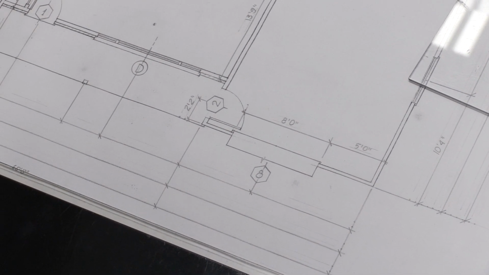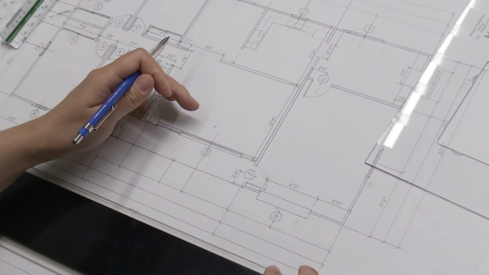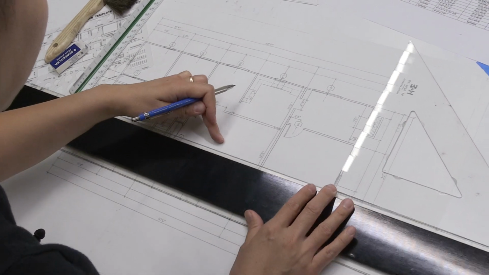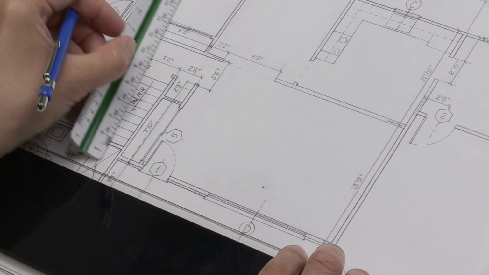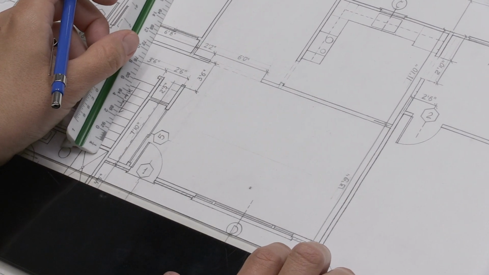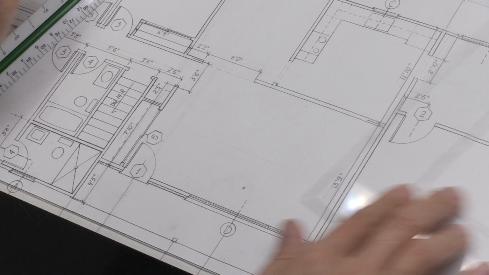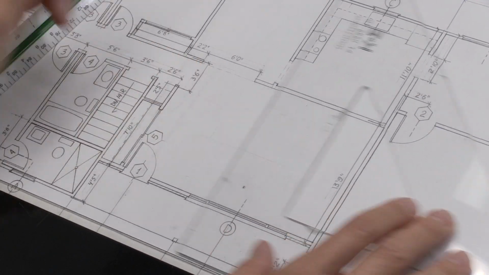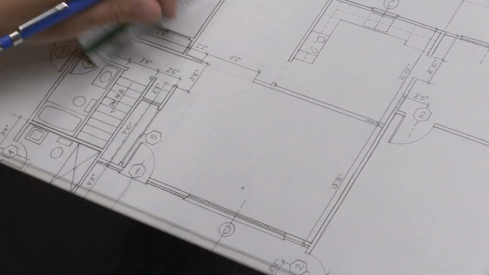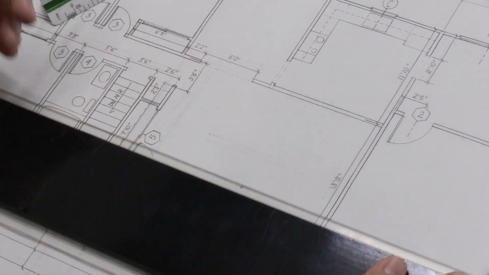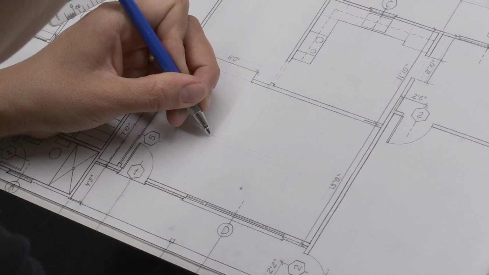Okay, and now we can add the names of the rooms. Let's do the living room first. It's going to be in the center. So I'm gonna draw a horizontal line as my guideline, and then I'm gonna add the height for each room. The name of each room is gonna be 1/8 of an inch. So I'm gonna draw a vertical line, always measure from the line, never in the space. So this is going to be 1/8.